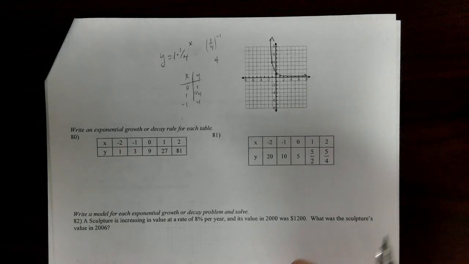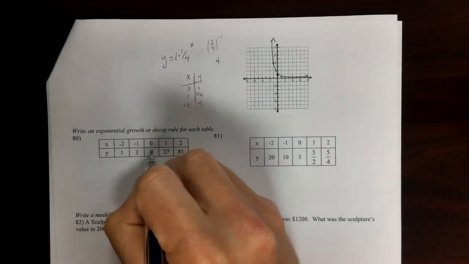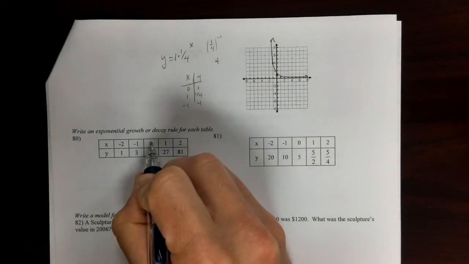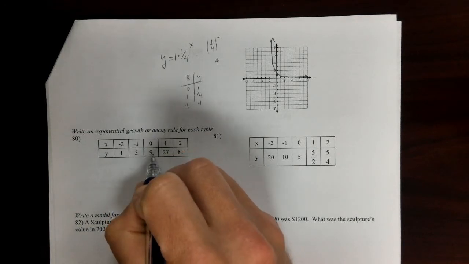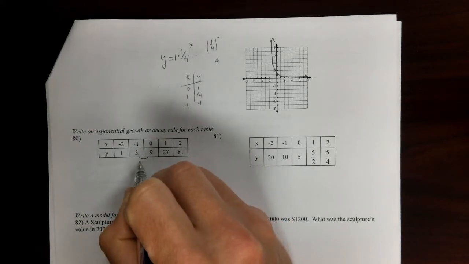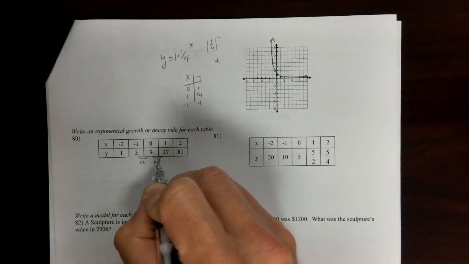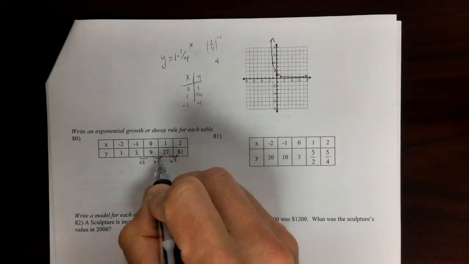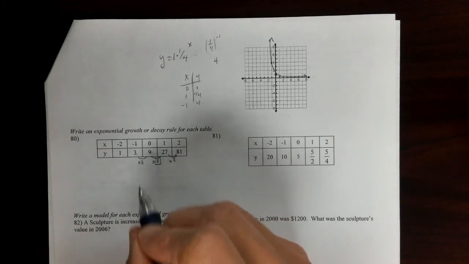Looking at number 80, what I want to do is write the exponential growth or decay rule. For an exponential function, we are going to divide y values. If I take this 0 and go to this point at negative 1, I'm going to take my y values and divide. So 9 divided by 3, I know I'm multiplying by 3. Same thing here, I'm multiplying by 3 to get to the next point. So I know that this is the base. The base is going to be your rate of change, which in this case is 3.